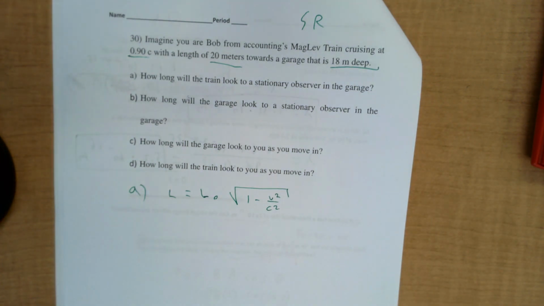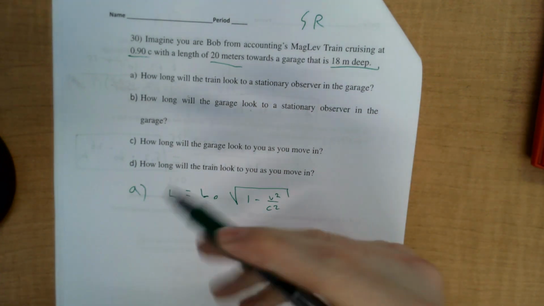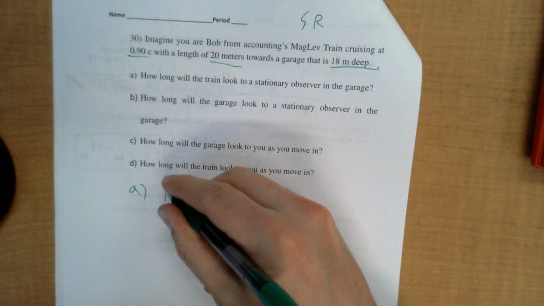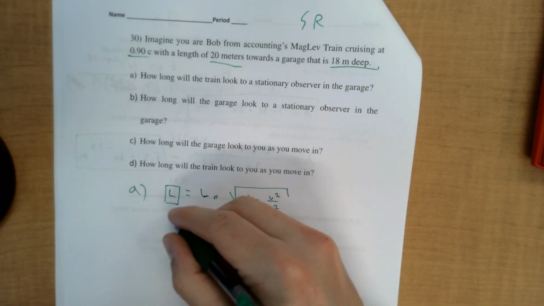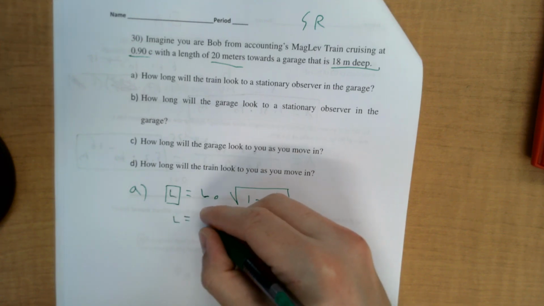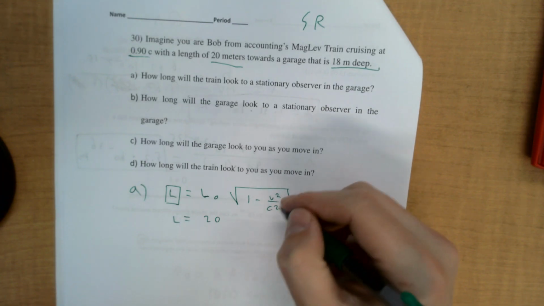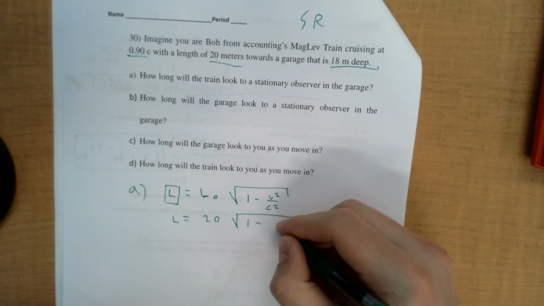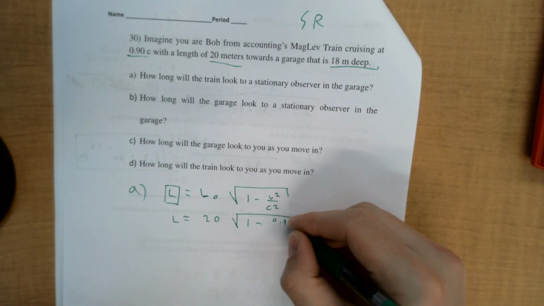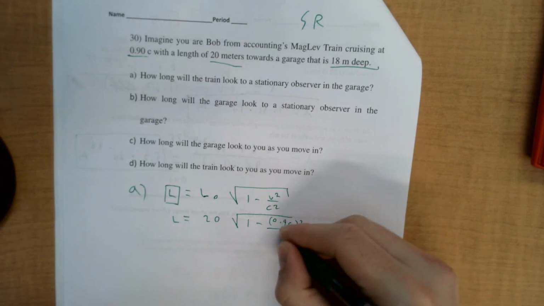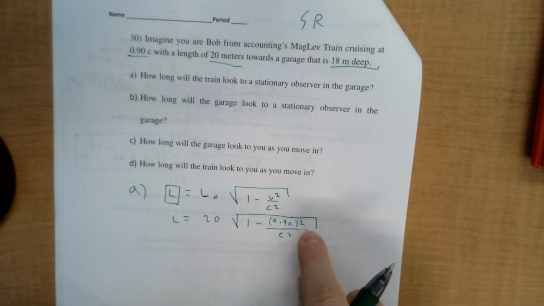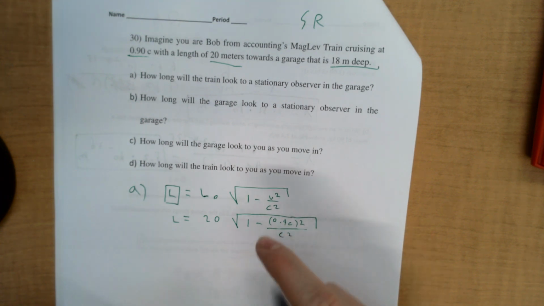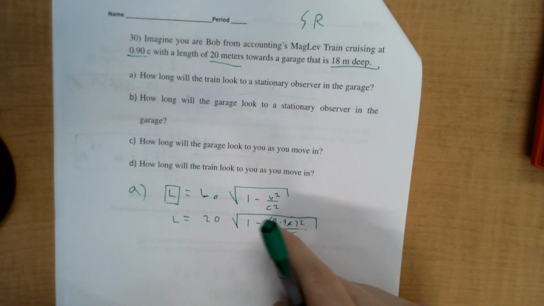So at this point, you're solving for not the original length, but the contracted length, so L. In this case, L is equal to 20, because that's the length of the maglev train. Very small train, by the way, times the square root of 1 minus V squared over C squared. V squared is 0.9 C squared over C squared. Now, as we learned in class, this squared distributes, so this is actually 0.9 squared and C squared. So these C squareds will cancel when you do the math, leaving you with just 0.9 squared.